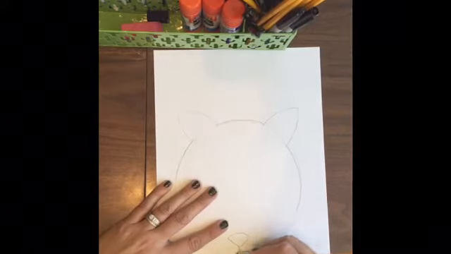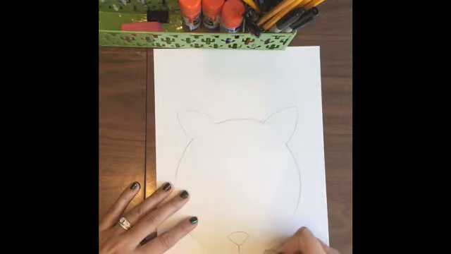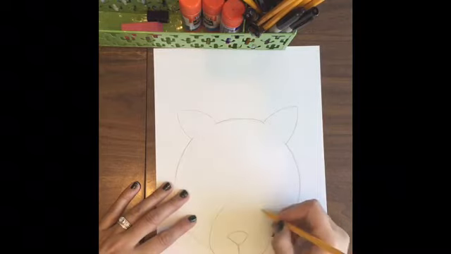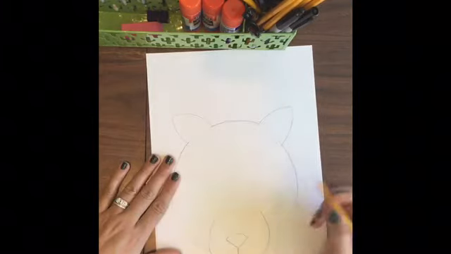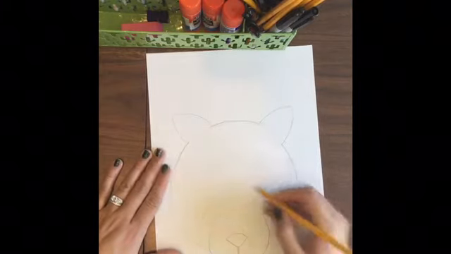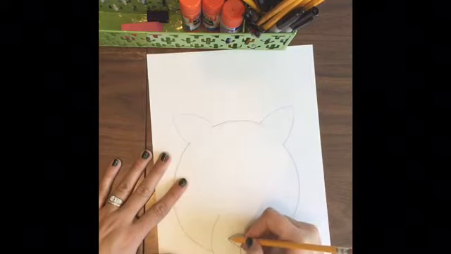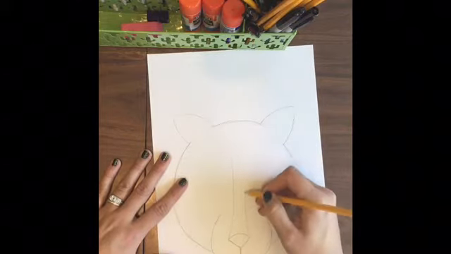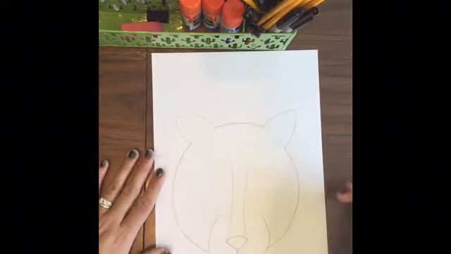And I'm actually going to erase the bottom line of your circle because I'm going to make this come down like a W and wrap around for the mouth or the jowls of the tiger. Okay, so there's my tiger jowls. And the nose. Okay, and now from this nose, we're going to go up like this. All right, I'll pause for just a second so you can catch up.